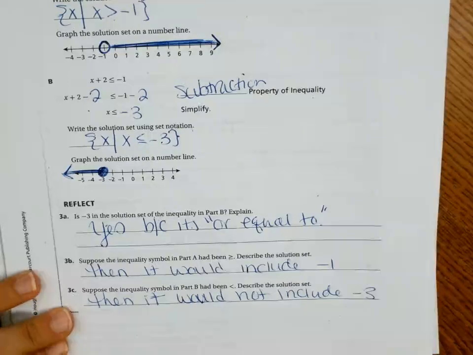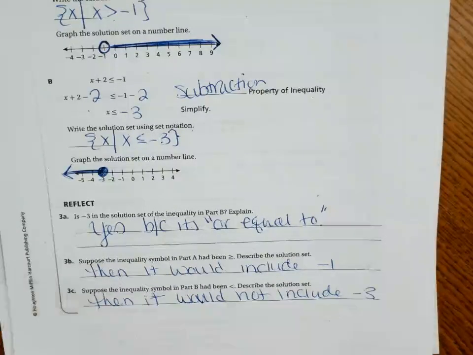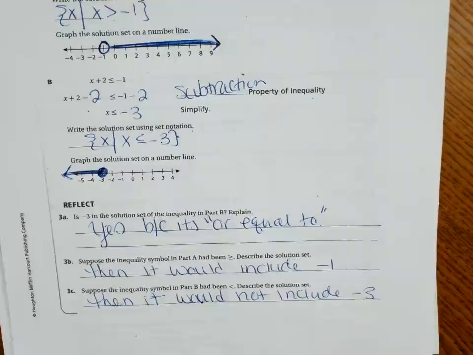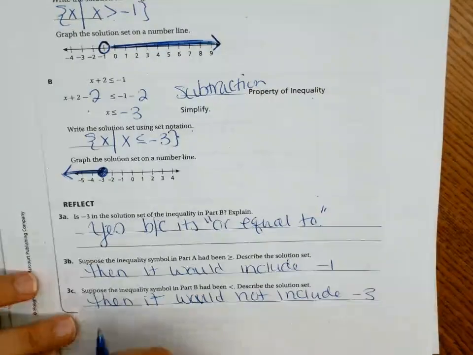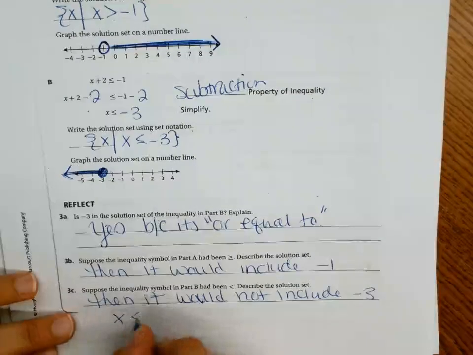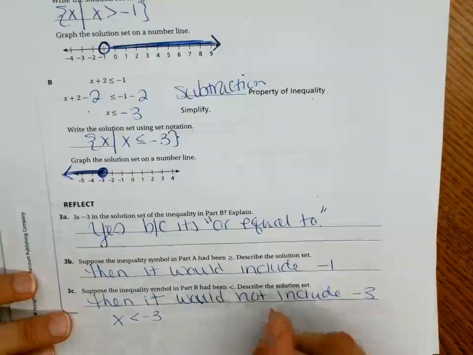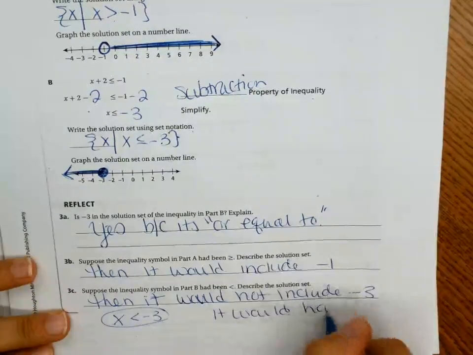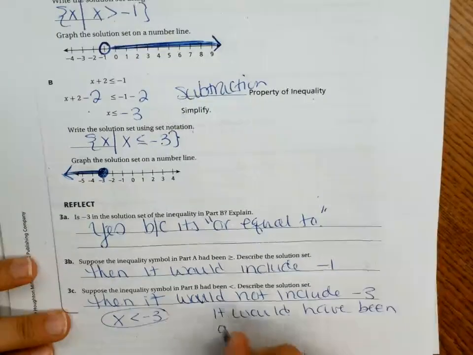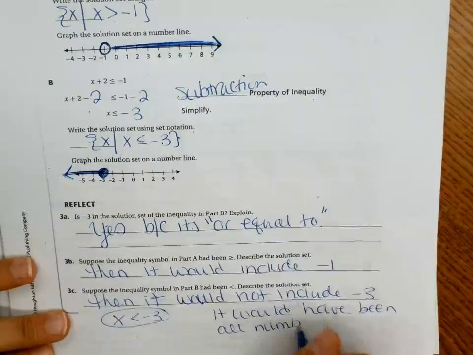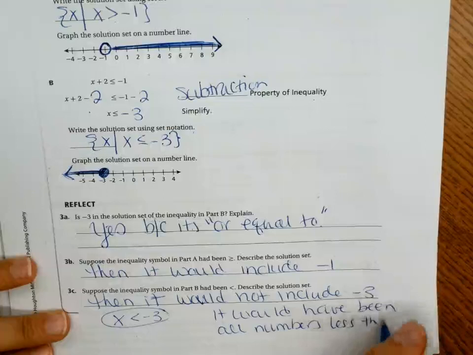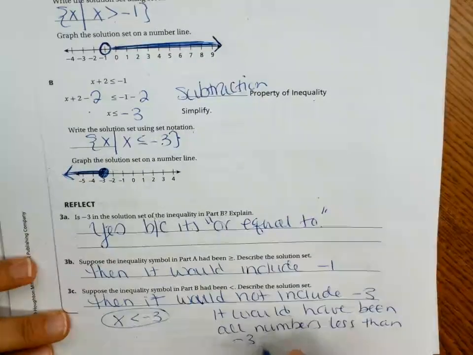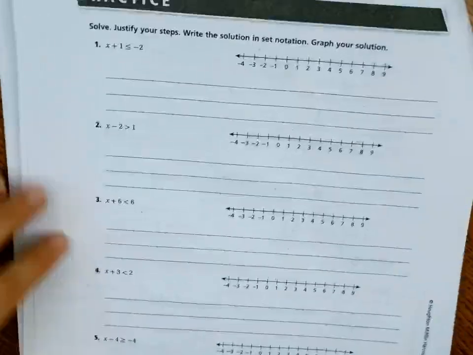Make sense? So it would have been all numbers less than negative 3. Okay.